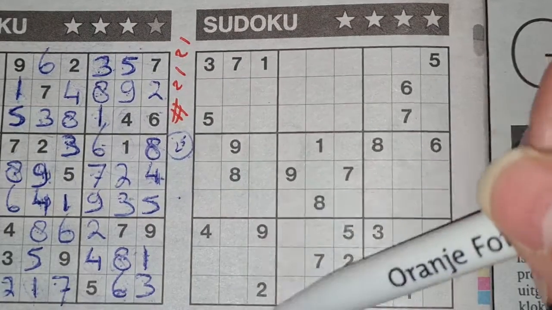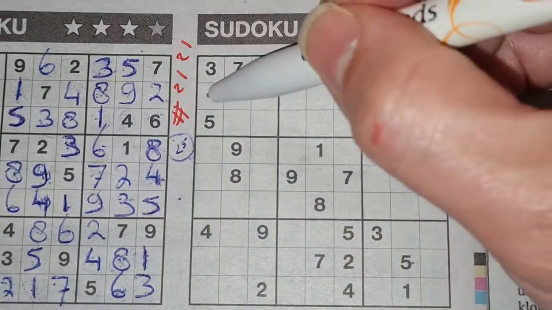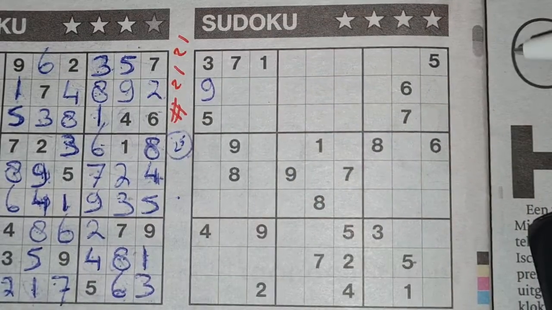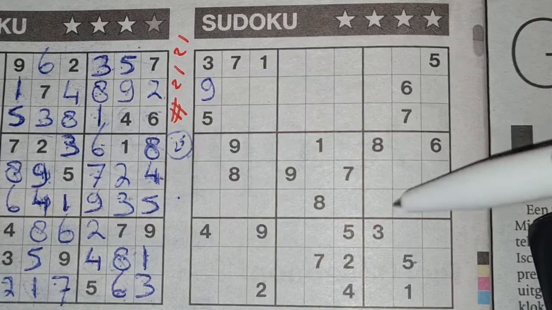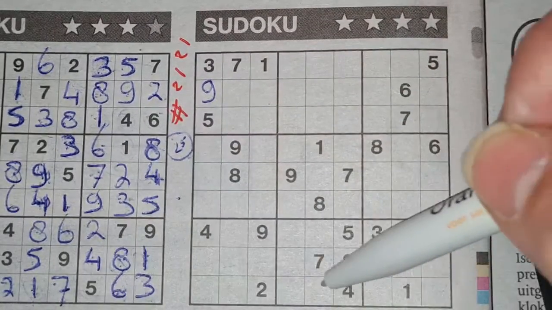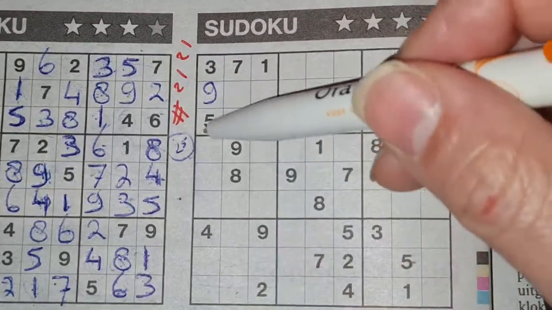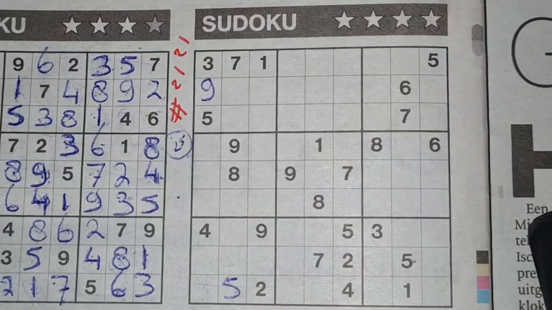We have a 9 in the third column, a 9 in the second column. So in the first column, the only place for the 9 should be there. Then, we have a 5 in this row, a 5 in the row below. So in the last row, the only 2 places for the 5 should be here or there. We see there 5, no 5 there. 5 should be here.